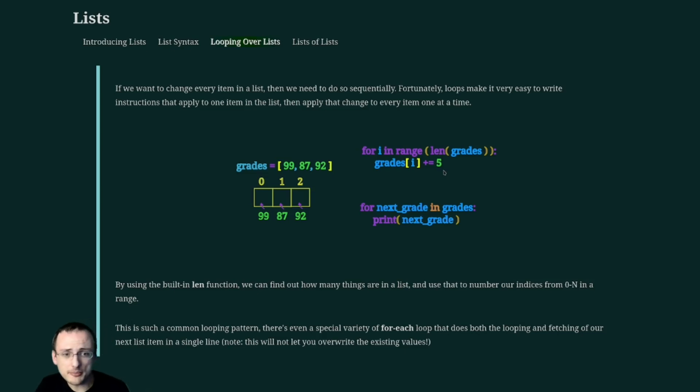This is such a common pattern that most languages do give us a special flavor of for loop just for this. And that is what's called the for each loop, or in Python and a couple other languages like JavaScript, sometimes the for ... in loop. And the way that that looks in Python is for the next thing in my list directly. So for next_grade in grades, I could print out that next grade. And what this would do is it kind of collapses this line and the start of this line where we have to do grades at i.